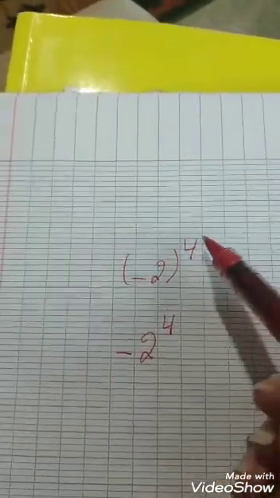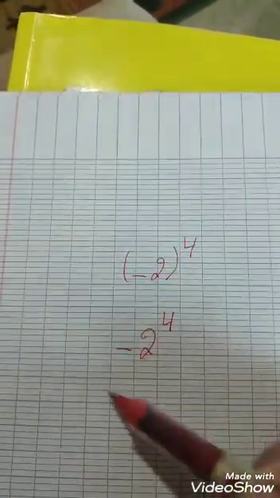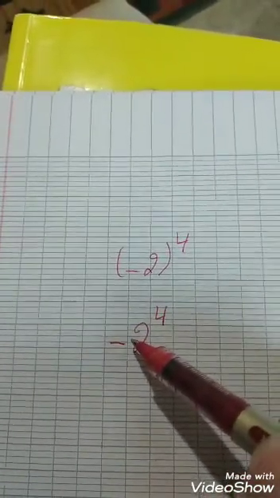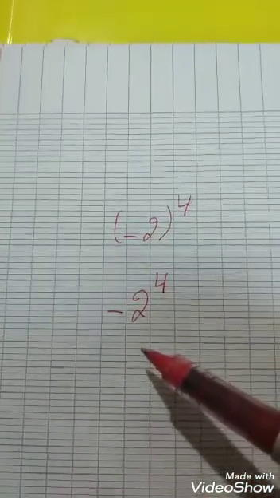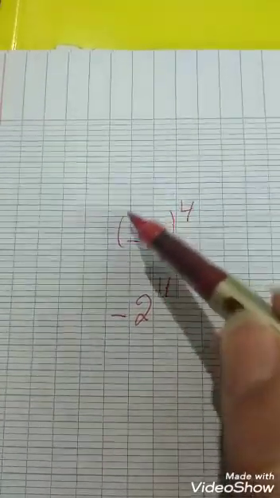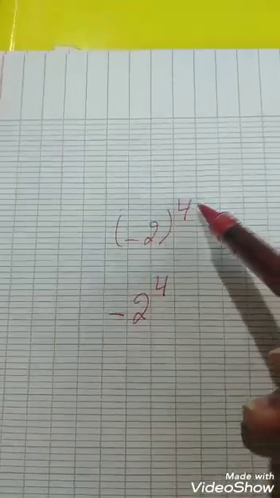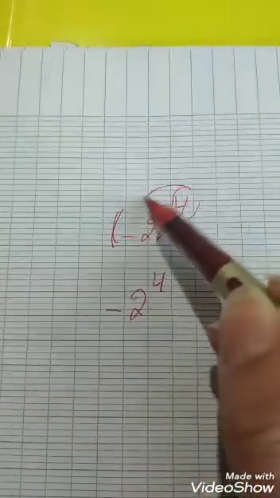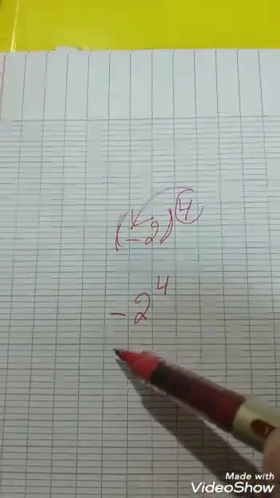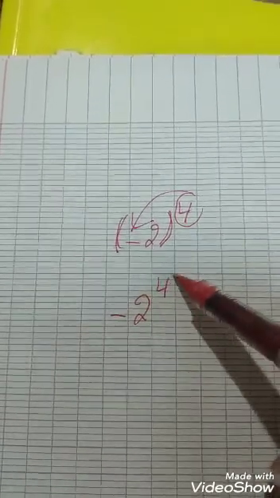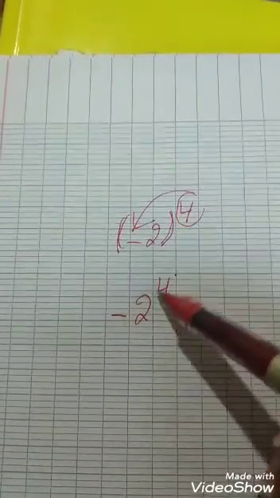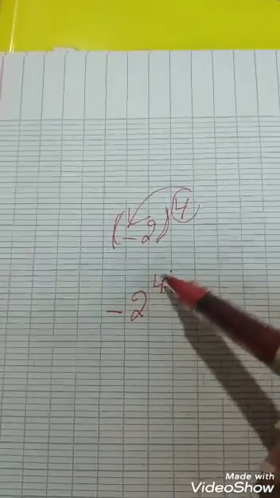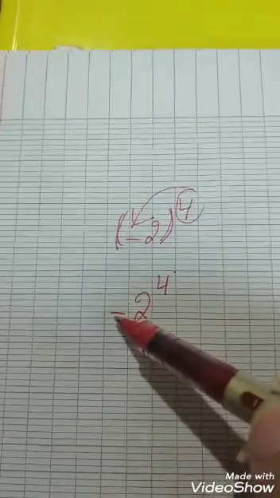Is the first minus 2 to the exponent 4 equal to the second? No. In the first example, minus 2 to the exponent 4, I don't have a parenthesis, so who does the 4 belong to? To the 2, not the minus. In the second example the minus is inside the parenthesis, so the 4 belongs to the minus too.